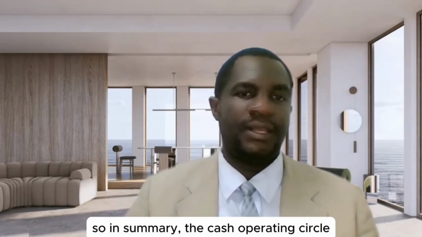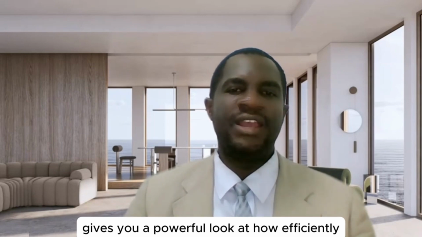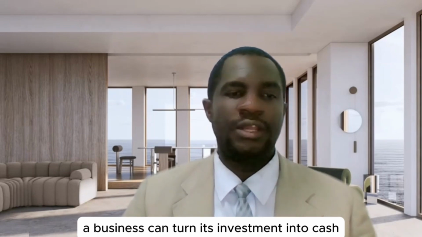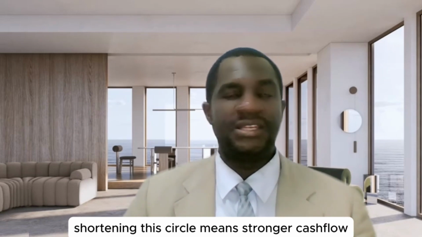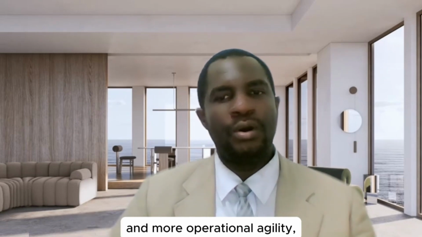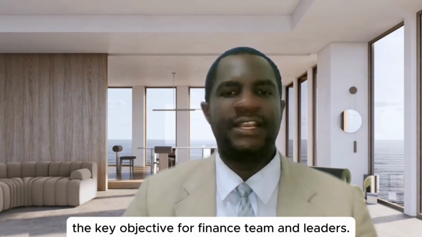So in summary, the cash operating cycle gives you a powerful look at how efficient a business can turn its investment into cash. Shortening this cycle means stronger cash flow and more operational agility. A key objective for finance team and leaders.